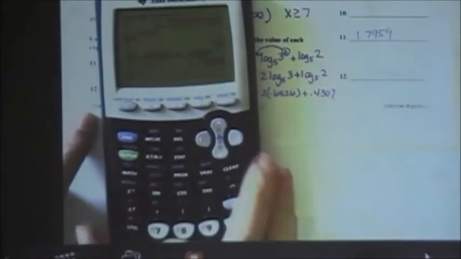I'll plug that in my calculator. 2 times 0.6826 plus 0.4307. And I get 1.7959.